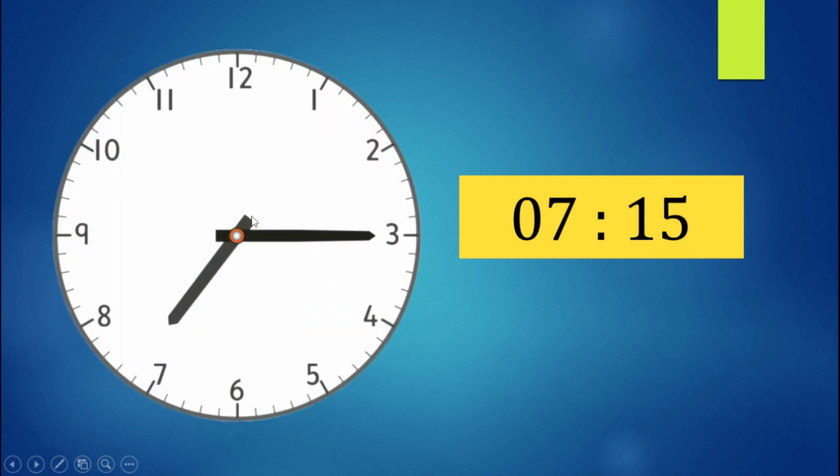Do you see? Look at the hour. It is after 7. Count the minute. 5, 10, 15. That's why I put the minute hand at 15. Okay? So that's how you determine what time. And that's how you draw a clock from a given time as well. I hope this helps you, and I hope you understand this. Thank you very much.